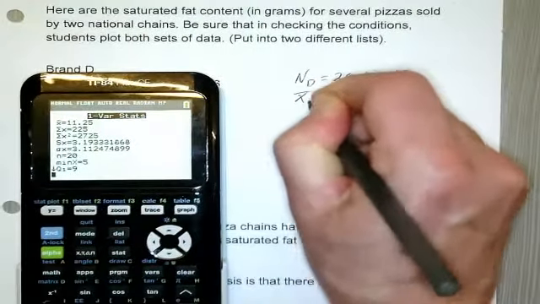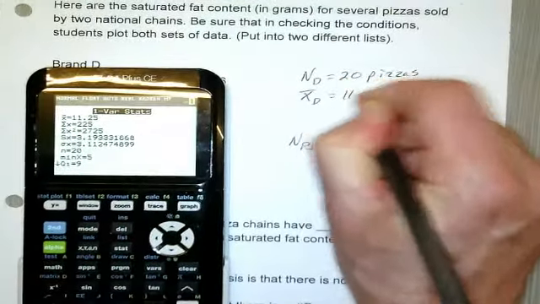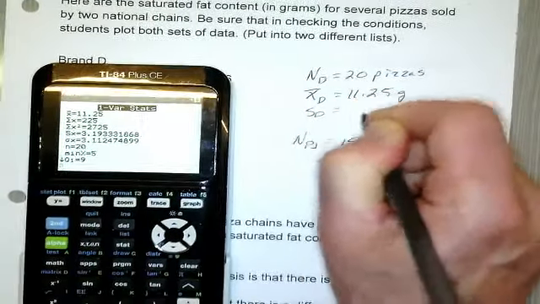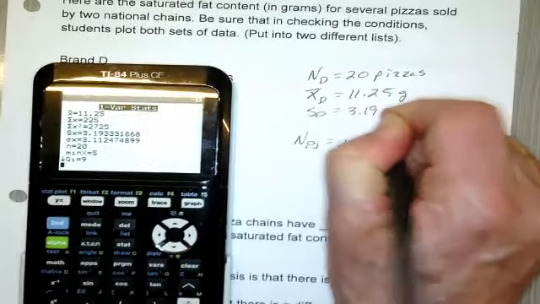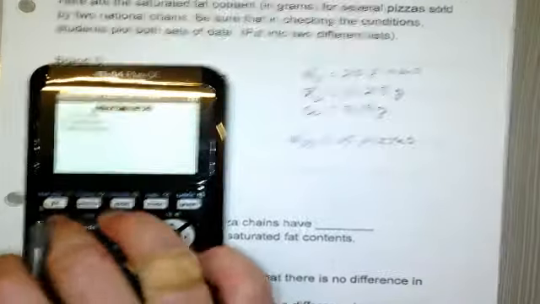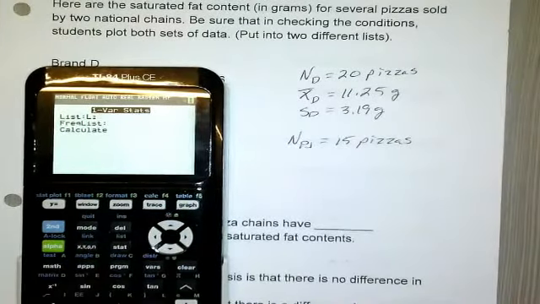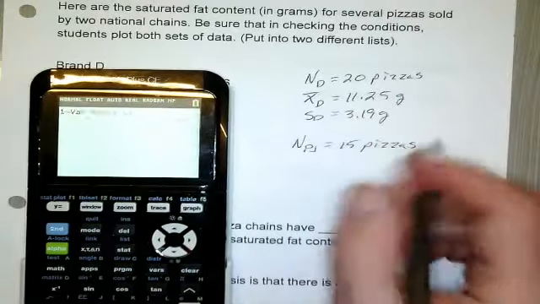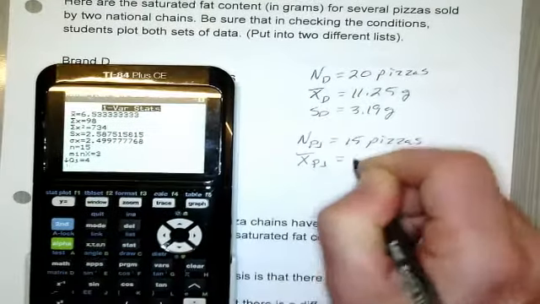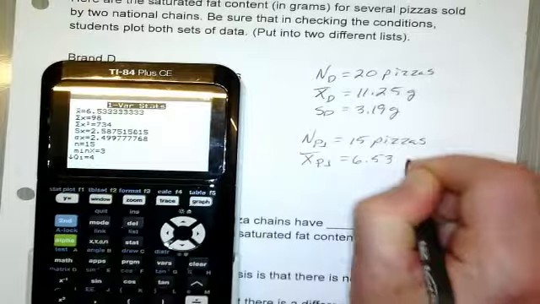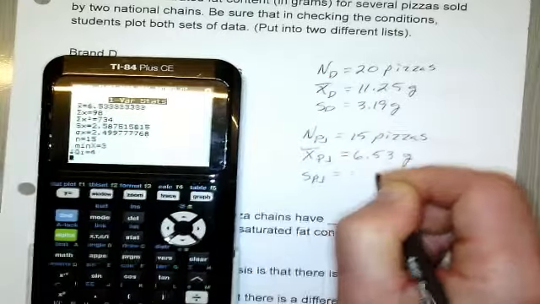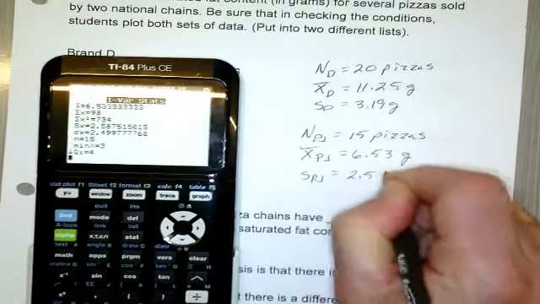X-bar for Domino's. Oh, I'm sorry, for this chain is 11.25 grams with a standard deviation of 3.19 grams. And then Stat, Calc, 1-Var Stats, change that to a 2. So we go second 2, and we calculate. The x-bar for PJ is 6.53 grams, and the standard deviation for PJ is 2.59 grams.